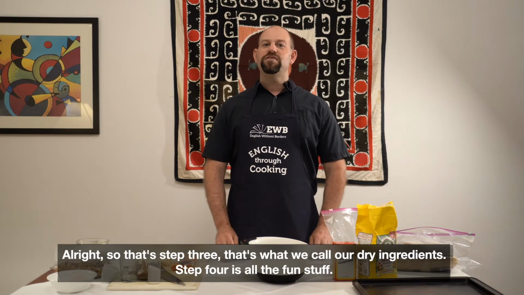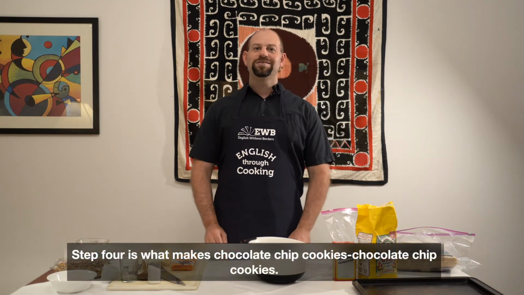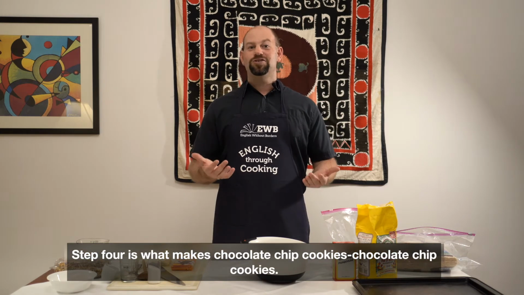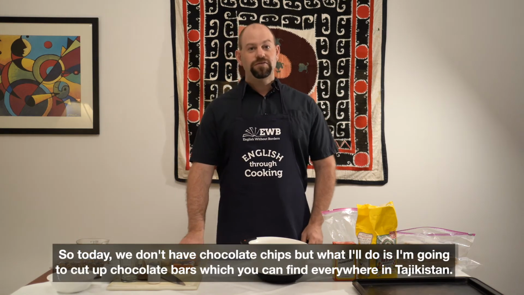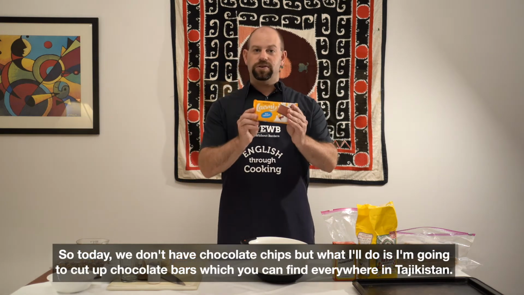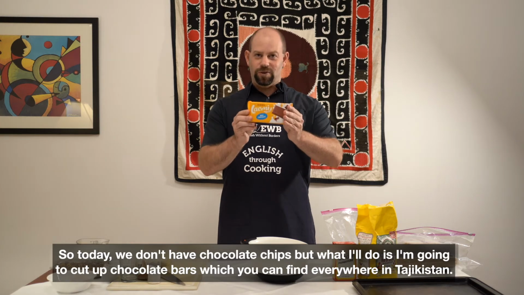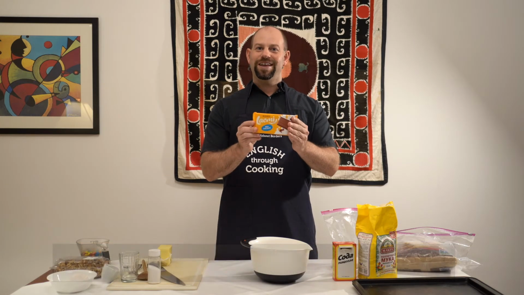Step 4 is all the fun stuff. Step 4 is what makes chocolate chip cookies chocolate chip cookies. And so I like to use a lot of fun stuff in my cookies. And so today, we don't have chocolate chips, but what I'll do is I'm going to cut up chocolate bars, which you can find everywhere in Tajikistan.